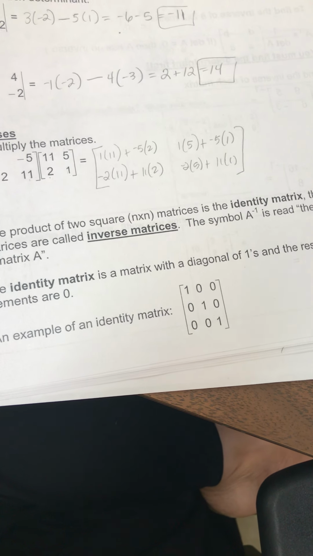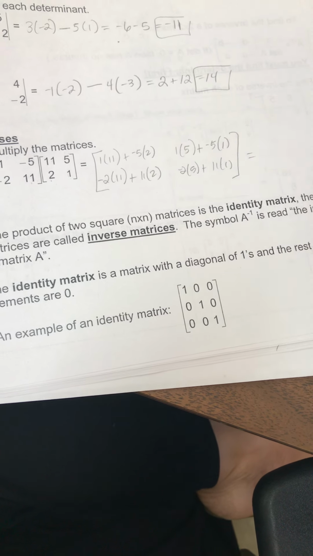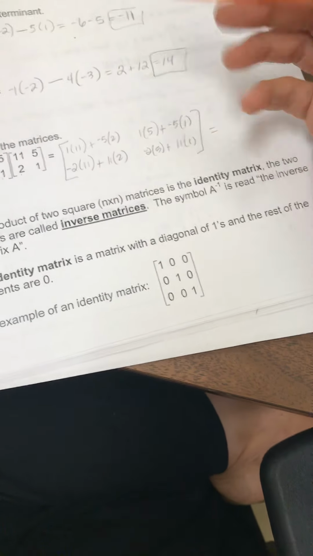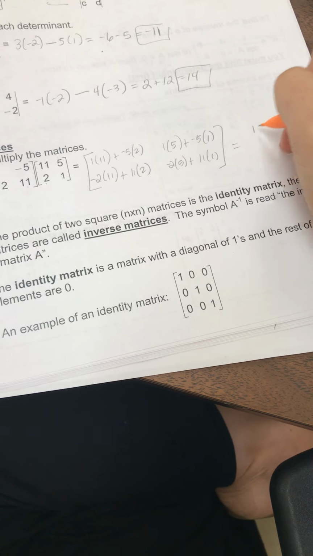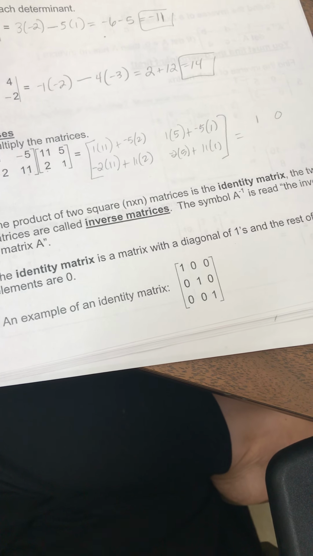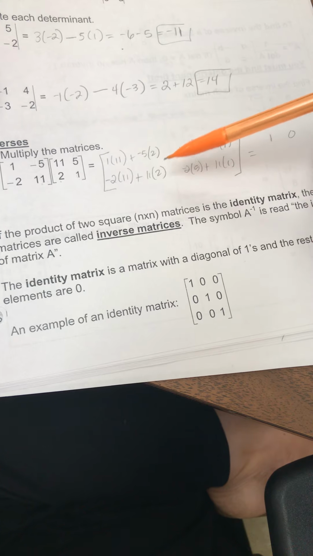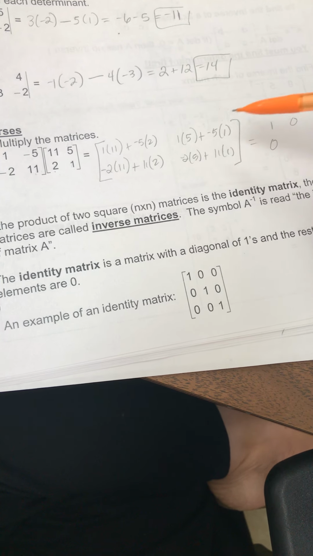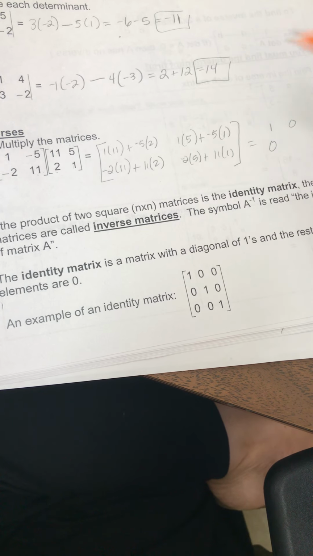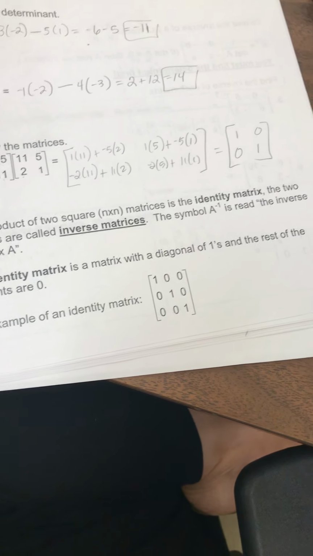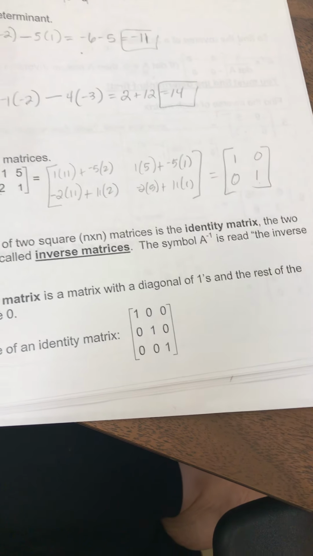Now let's see what we get. You're going to get 11 minus 10, which gives you 1. You're going to get 5 minus 5, which gives you 0. You're going to get negative 22 plus 22, which is 0. And then negative 10 plus 11, which is 1. So we get 1, 0, 0, 1.